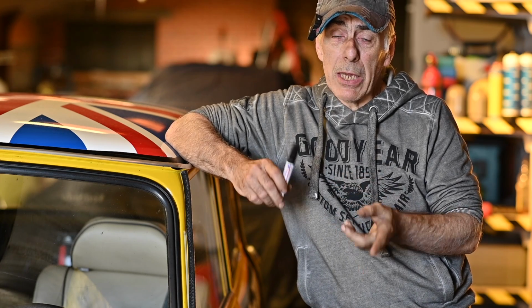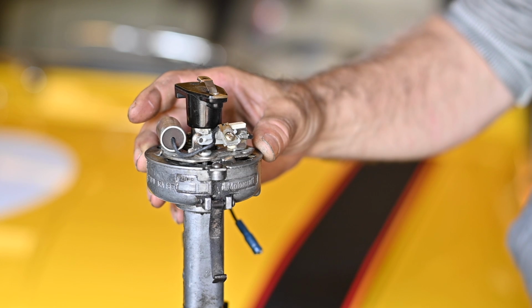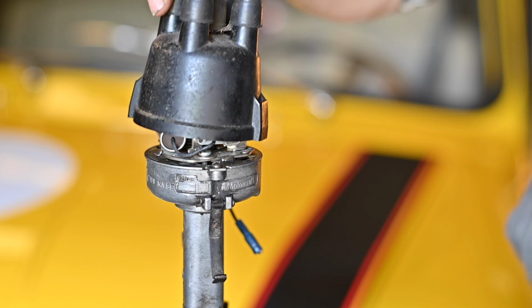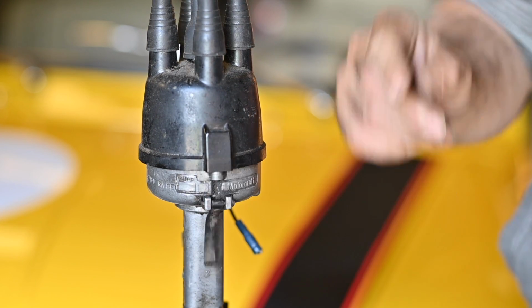So I'm going to show you now how you can actually adjust these breaker points, and then we'll measure with a strobe light and a dwell meter the dwell angle on this Mini. This is an old distributor that I've just placed on a side stand so we can have a closer look. I took the cap off, and normally you would find the distributor cap on top of that, which would be connected and locked down with these springs.